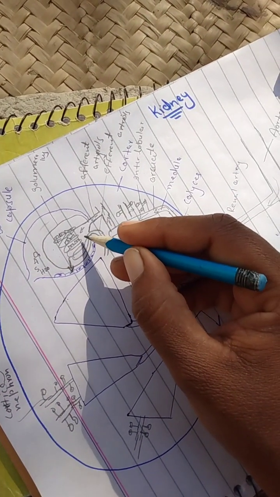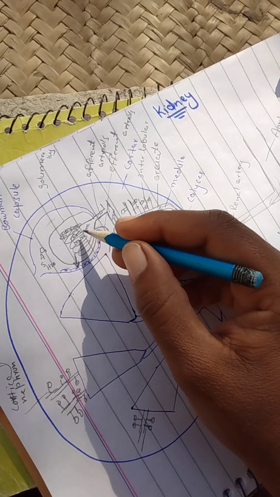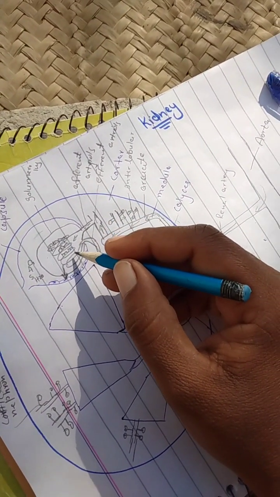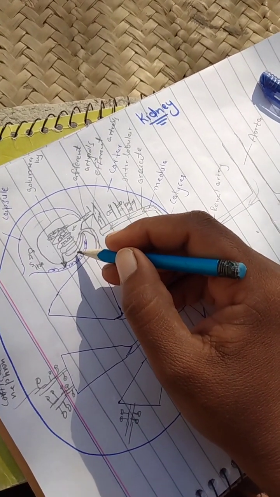Water is filtered through these glomerulus capillaries during the ultrafiltration process.